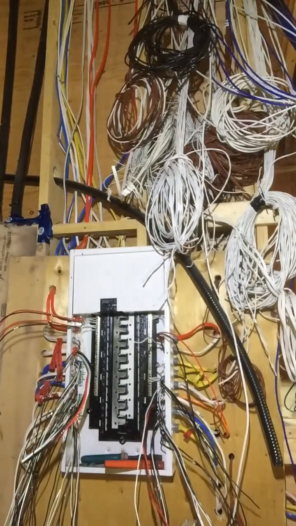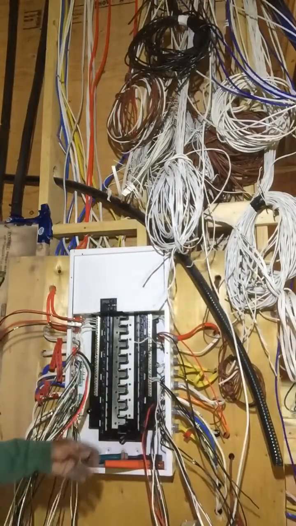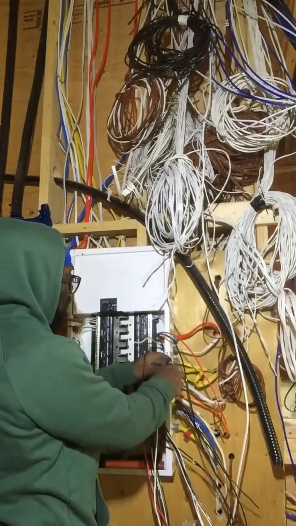So as you can see, this one side is finished. This one wire, actually this is short. It's going to go onto the neutral bar also.